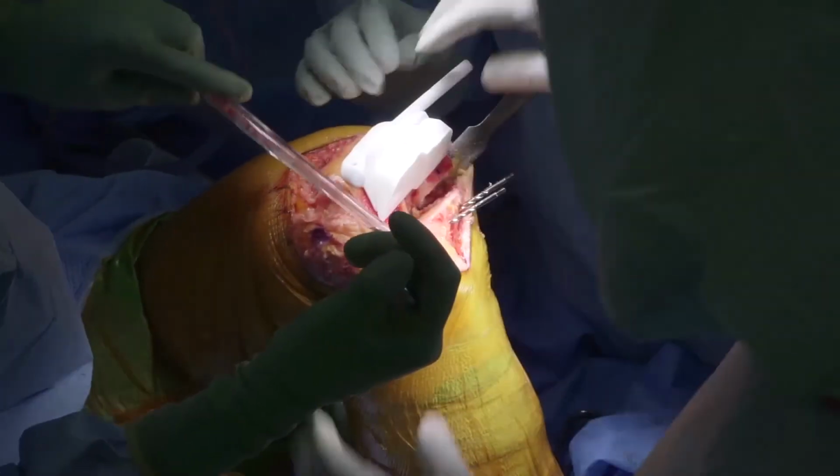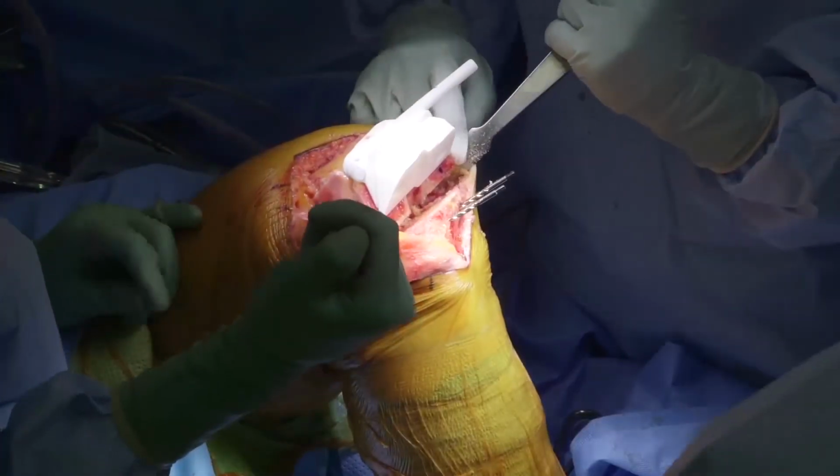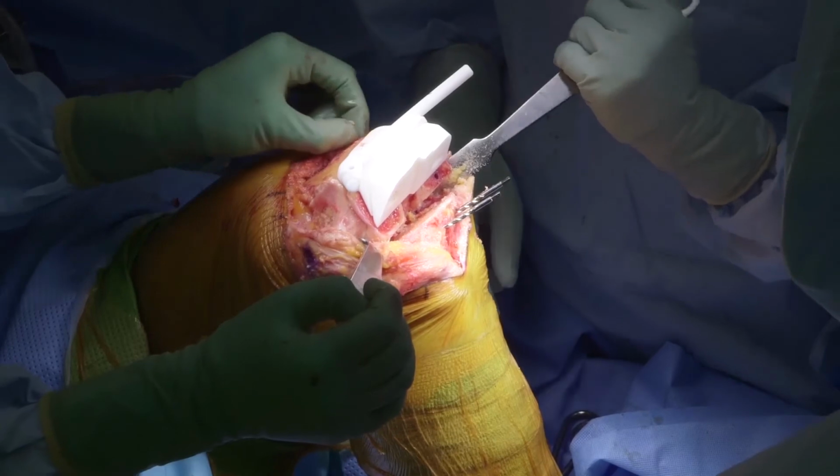This is 5/6, a dual chamfer block. Make sure the alignment's good. You can see what kind of nice fit we have here from the side.